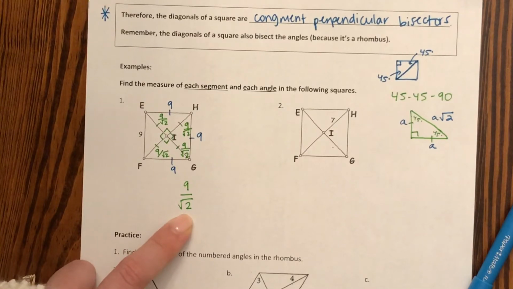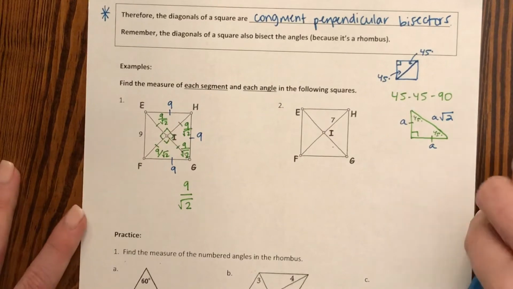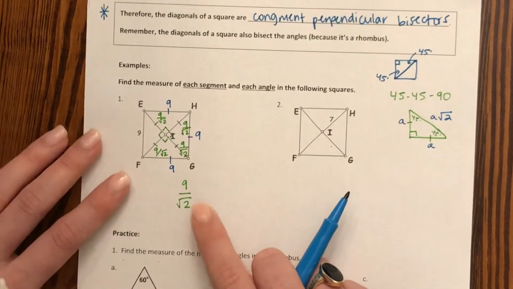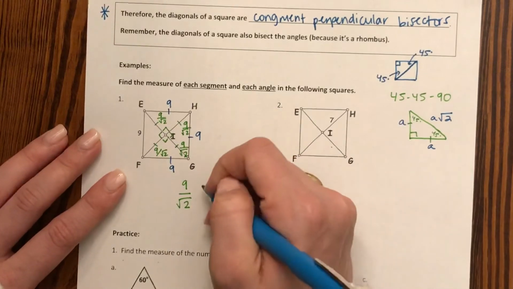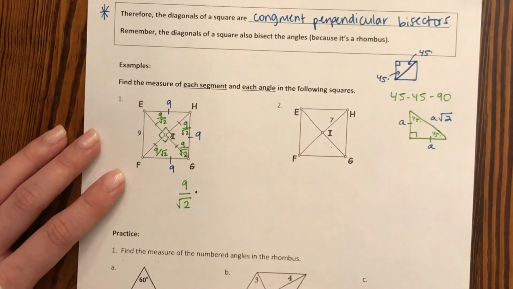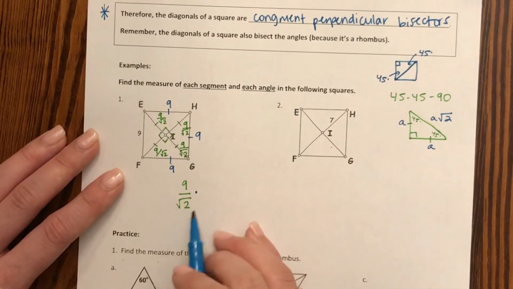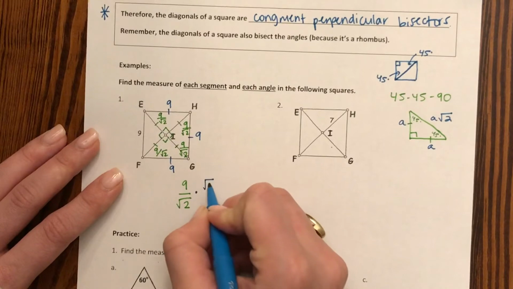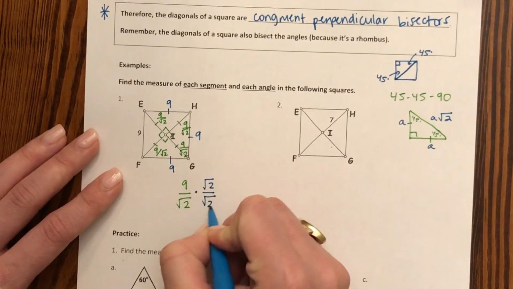The way you get rid of that is you do what's called rationalizing the denominator. Last year I made this extra credit. Getting rid of the radical in the bottom is simplifying the answer. So if you see that on your test, like extra credit, simplify your answer. To get rid of this, I'm going to multiply by a fancy 1. I'm going to multiply by the square root of 2 over the square root of 2.